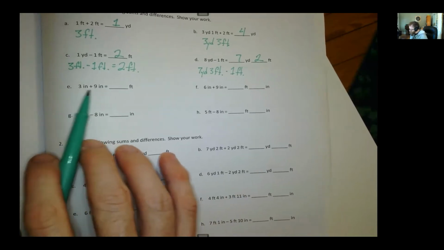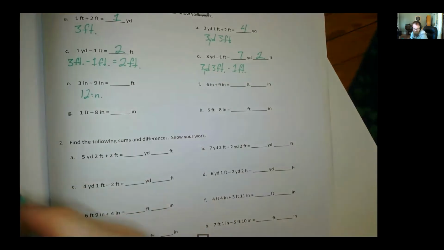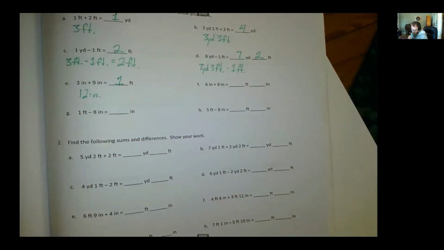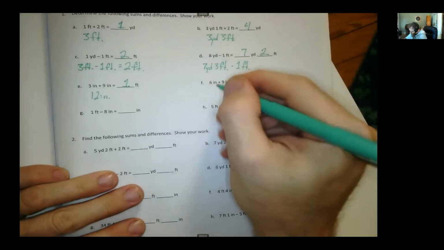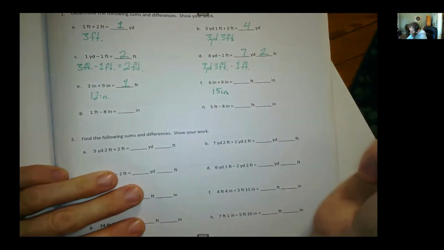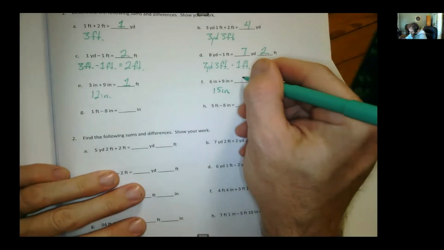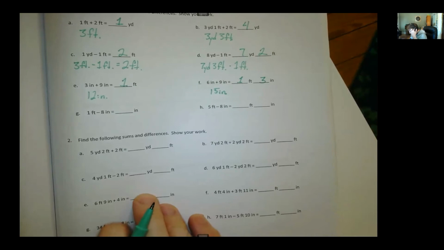3 inches plus 9 inches, letter E. Add them together, and of course you're going to get 12 inches. And if you check your conversion tables on page 115, you'll see that 12 inches is equivalent to 1 foot. Letter F. 6 inches plus 9 inches is 15, obviously, inches, right? That should be the easy part. 12 inches is 1 foot. So we can take 12 inches, make it into 1 foot, and that gives us 1 foot, 3 inches left over.